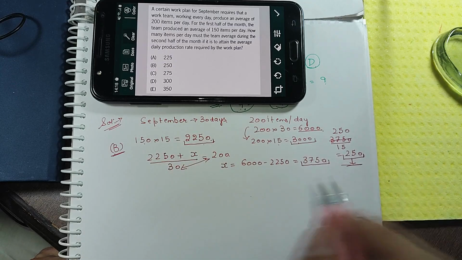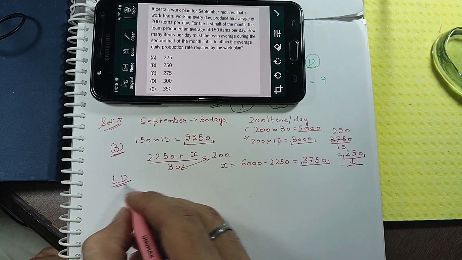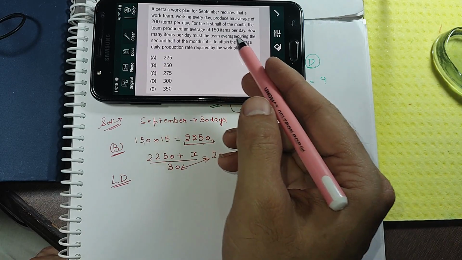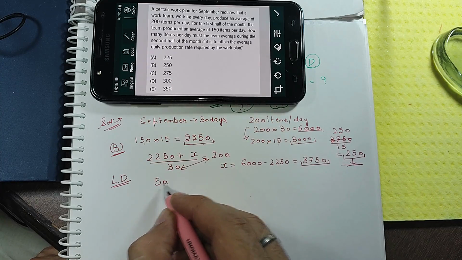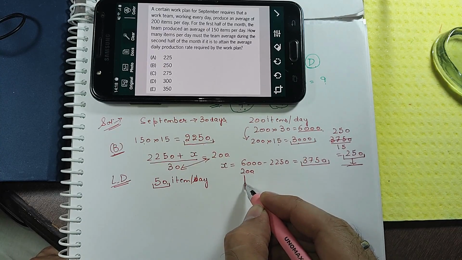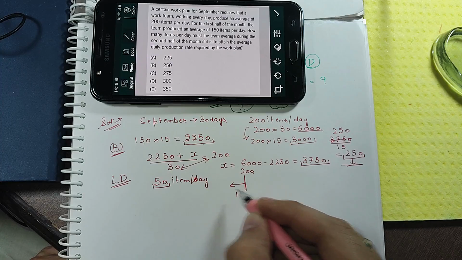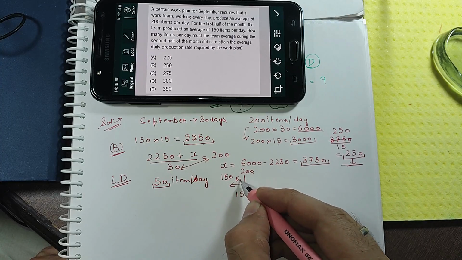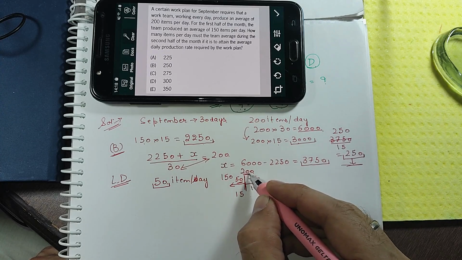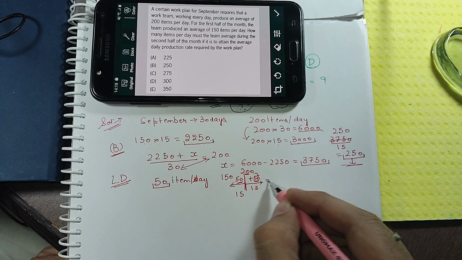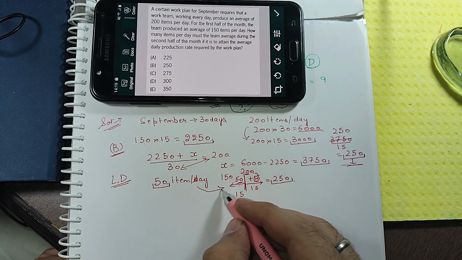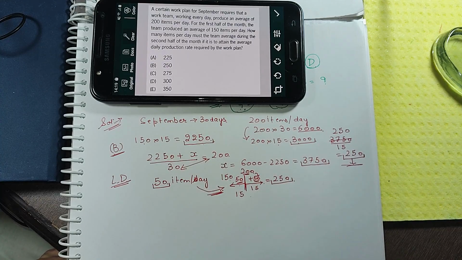Now this is the way to get the answer. If we logically deduce this, we know the average is 200, but it is producing 150 items per day. So by comparison, it is falling short 50 items per day. 200 items had to be produced, but it is lacking every day for the first 15 days, producing 150 items. So to compensate for the next 15 days, it must produce the normal production plus 50 items more, so it must produce 250 items to compensate this loss. So this is the logical deduction. If you try, you can easily get this answer through this method.